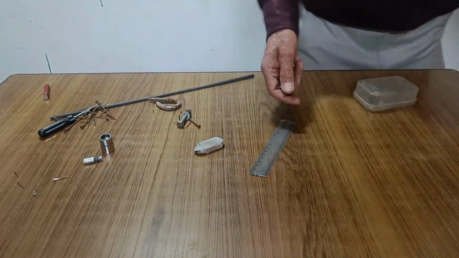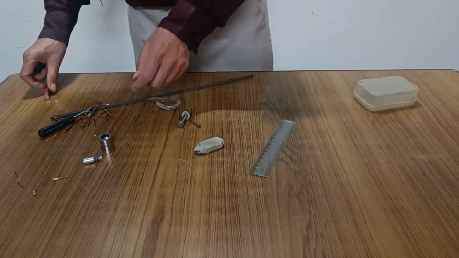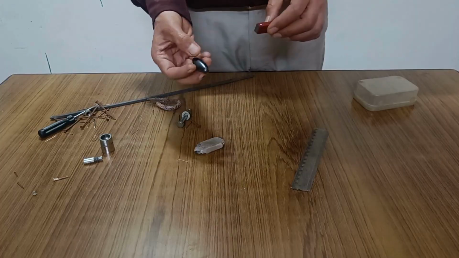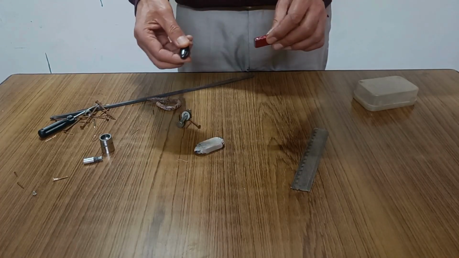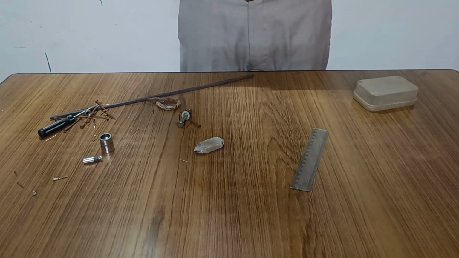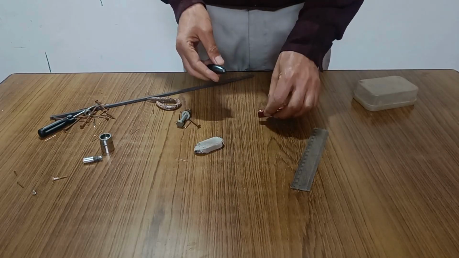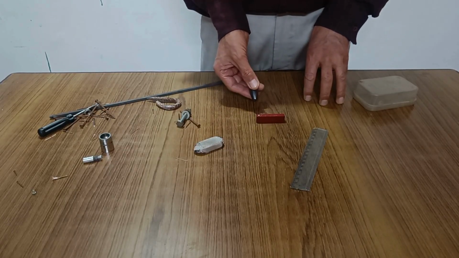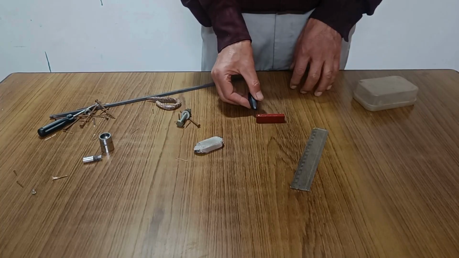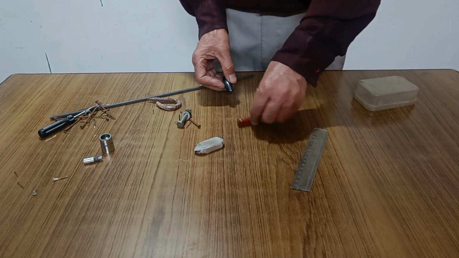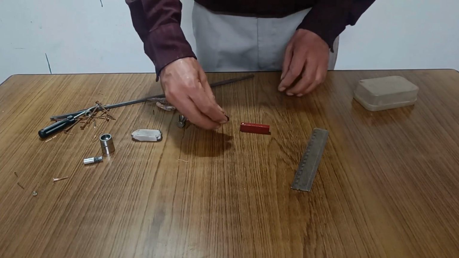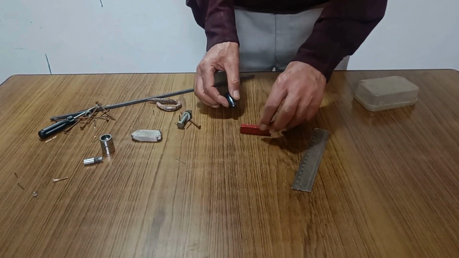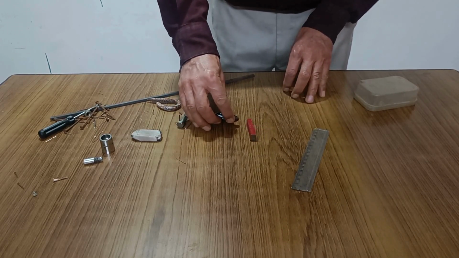Now we'll see that like poles repel. In between, this is the south pole, so they will attract, north and south will attract. So here this north pole will repel. Just see.